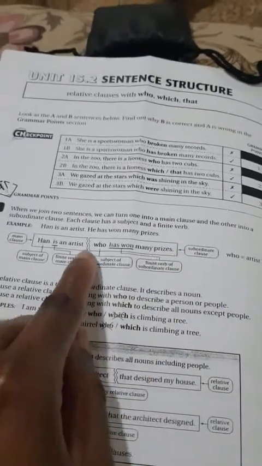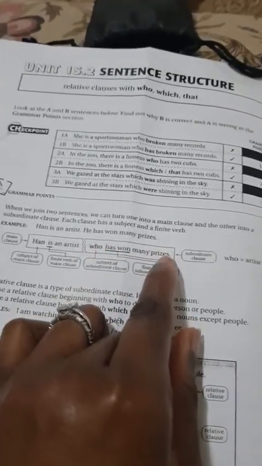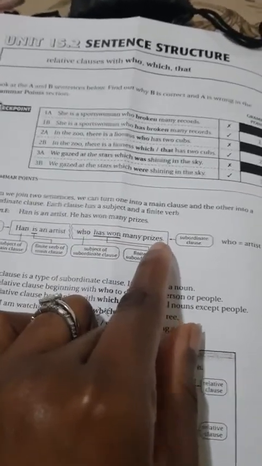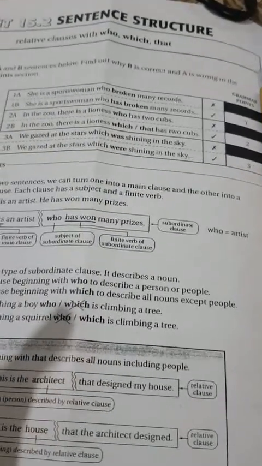Now you see, this is where the sentence is demarcated. If I just come to you and say who has won many prizes, not as a question now, because of course this can be a question beginning with the WH word, but as a statement, you're going to realize that this is incomplete. It doesn't make any full meaning.